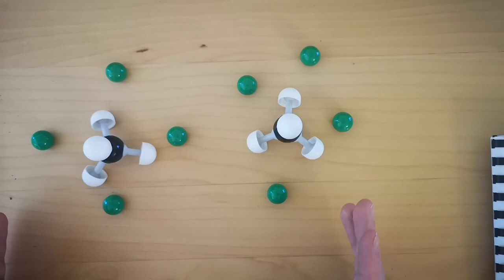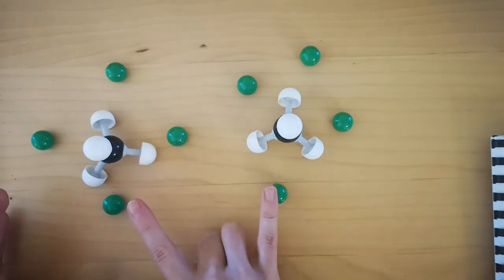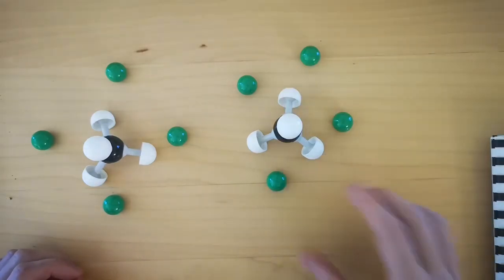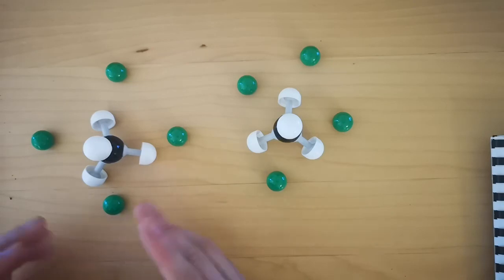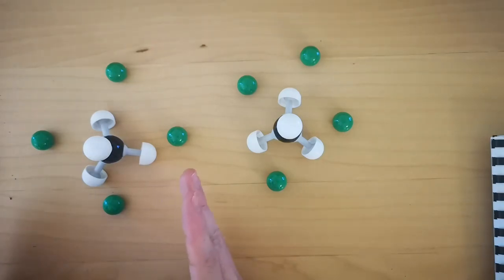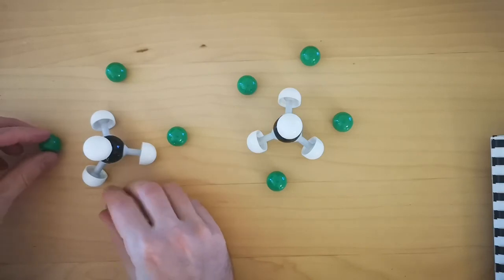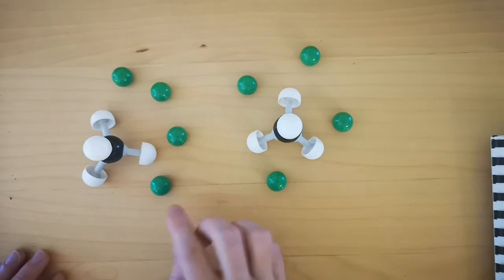So the only force of attraction between these two molecules can be the London dispersion force. Now, the London dispersion force is created from the random movement of electrons. So what we might find at one timestamp, one split second, is that the electrons on this molecule happen to be clustered over at this side here.